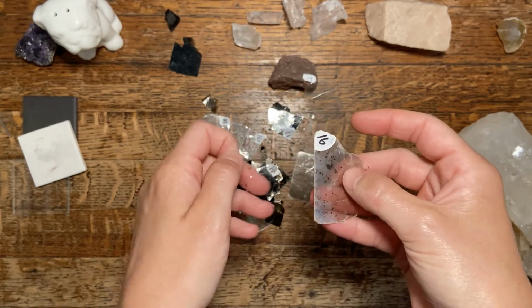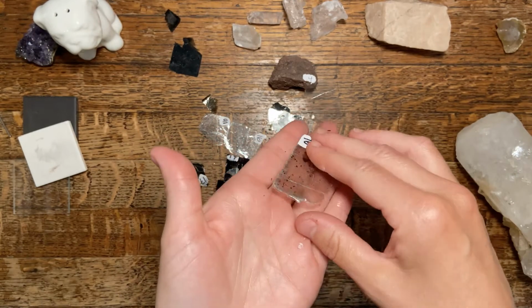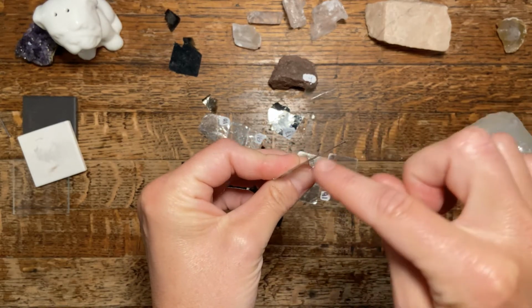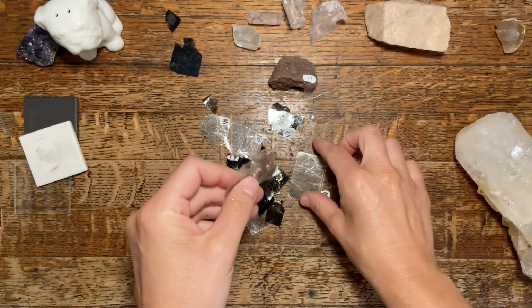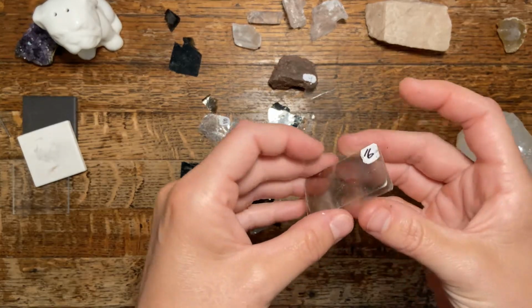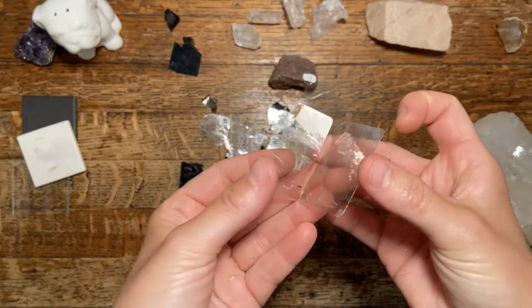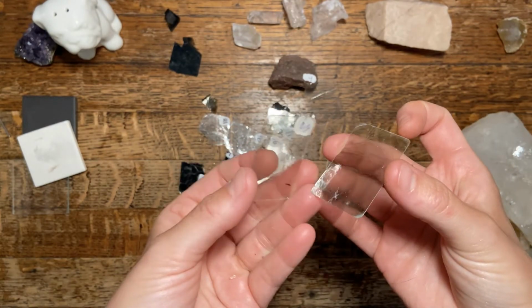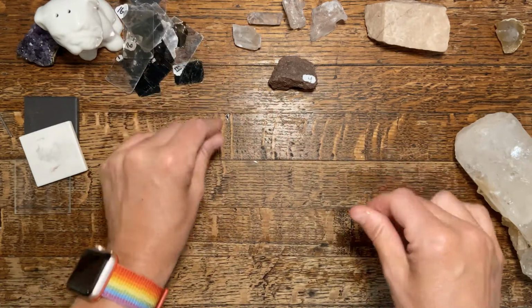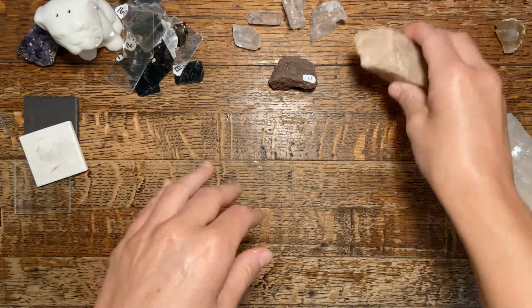in one direction. So that means there are weak bonds situated between each of the layers in this mineral. And those weak bonds will break first when you're trying to break this mineral. And that's why you can peel it off like pages in a book. So that's cleavage in one direction. Let's look at cleavage in two directions.